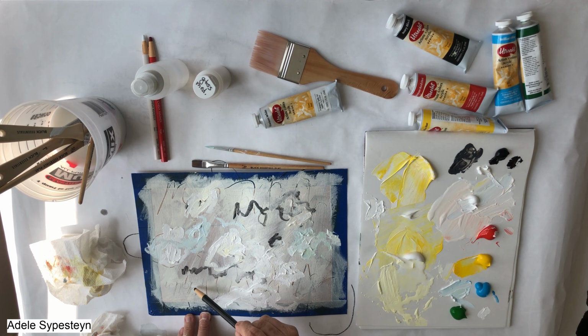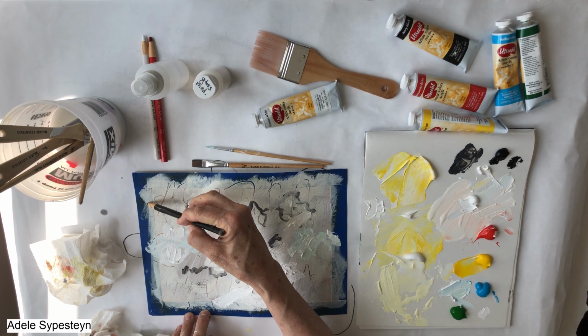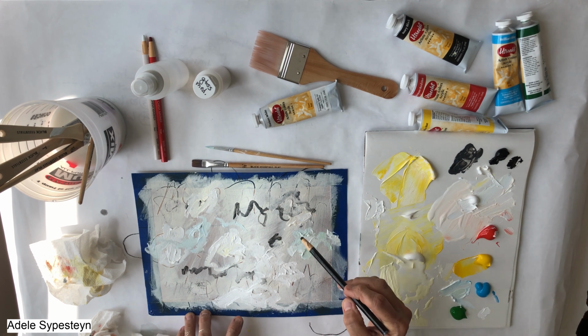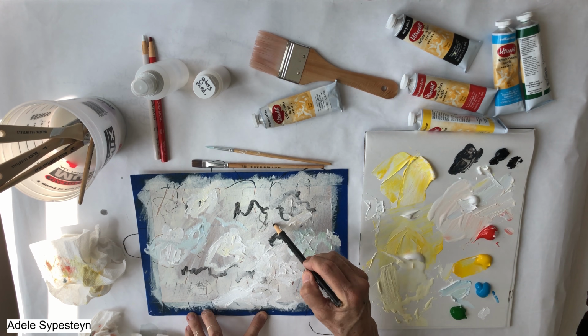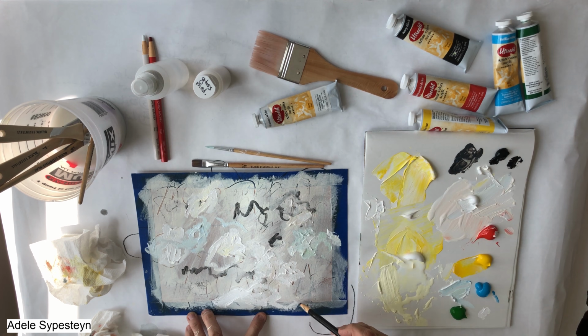Now I'm drawing lines with my China marker. So again, another type of line. And this time the paint has dried, so you're seeing the black marks from the China marker. So there's a lot of variety of different line work in here.